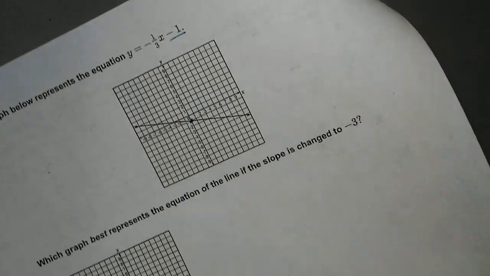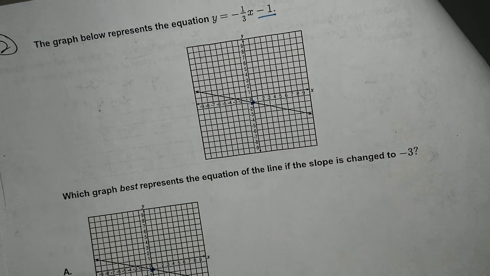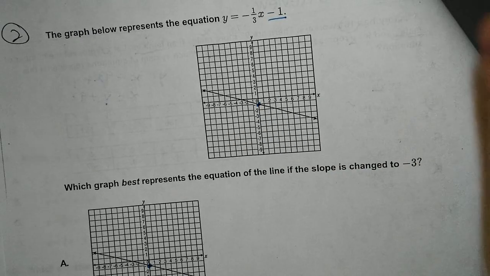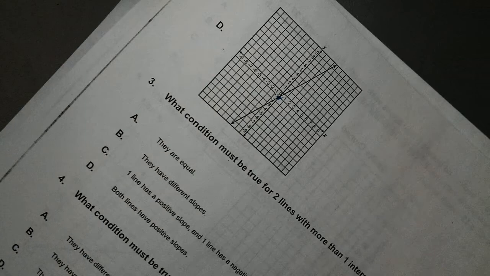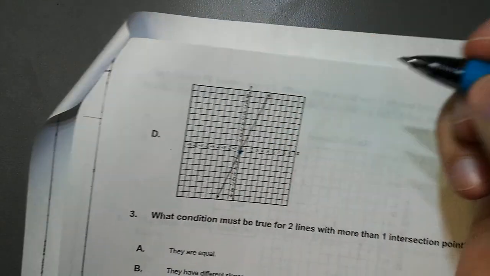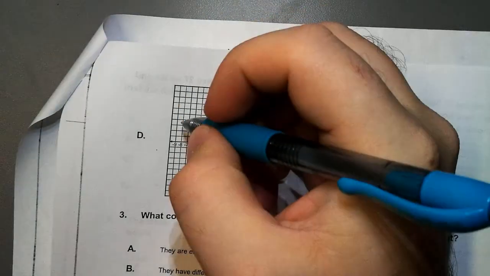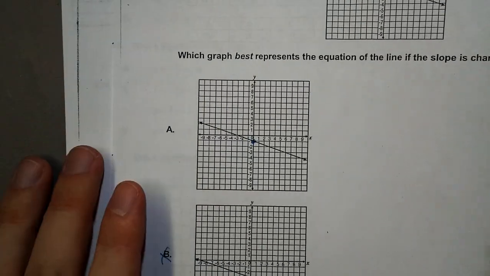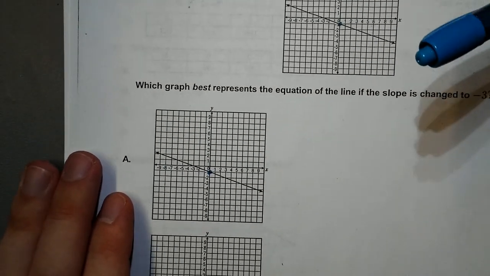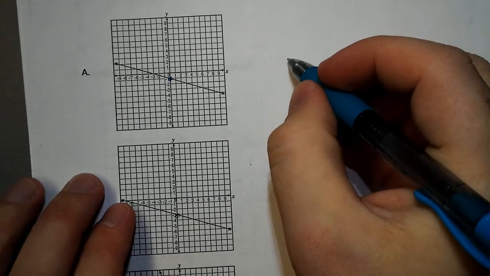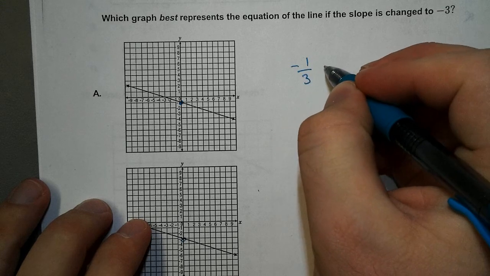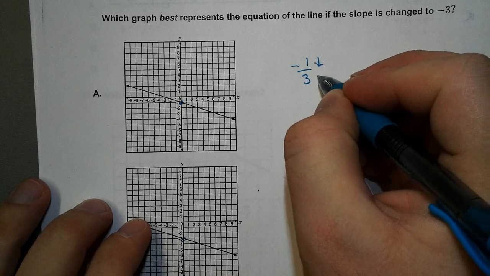Now we're changing the slope from negative 1/3 to negative 3. So it's still negative. So let's see if I have any positive slopes, which I did. D, this is increasing, that's positive slopes, so it's definitely not D. And it needs to go to negative 3, so remember, the negative slope of 1/3 means down 1 and to the right 3.